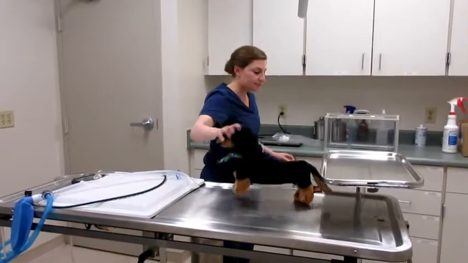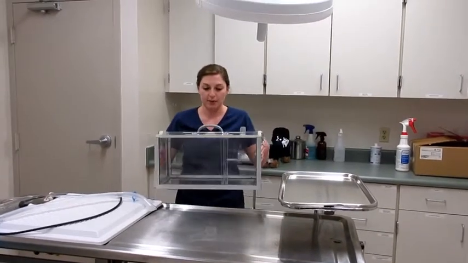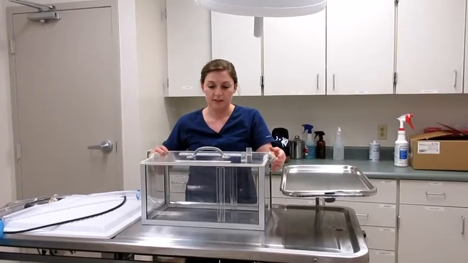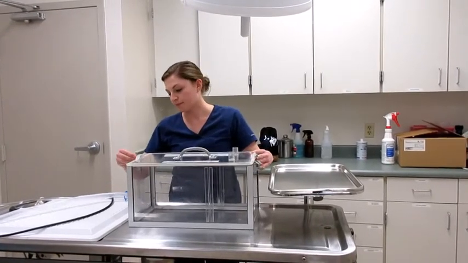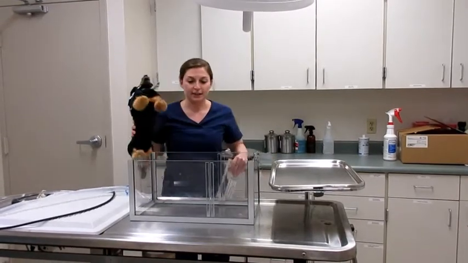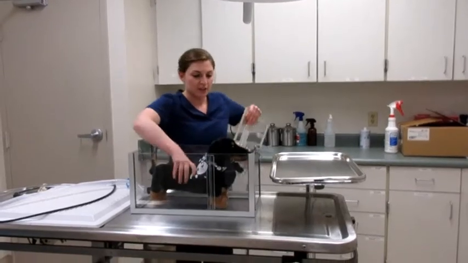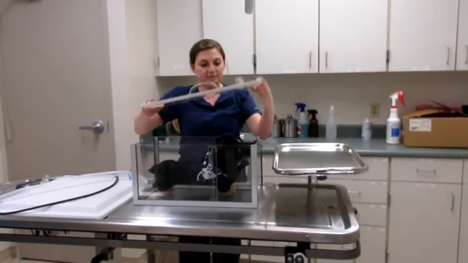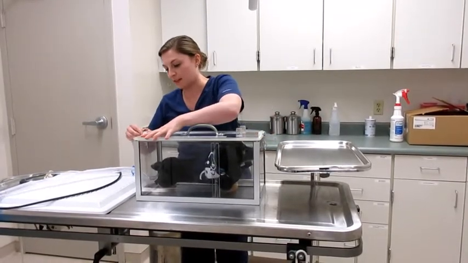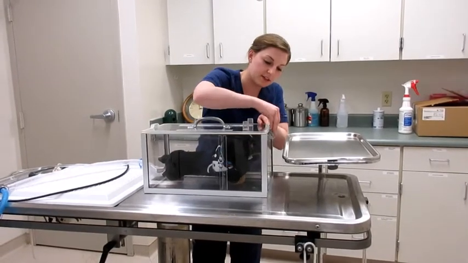And then lastly, we also have an induction chamber. So this is a way you can induce anesthesia as well. You would open your container. If you had a really aggressive patient that you can't touch, you could put them in your anesthetic chamber. You want to make sure it's fully closed.